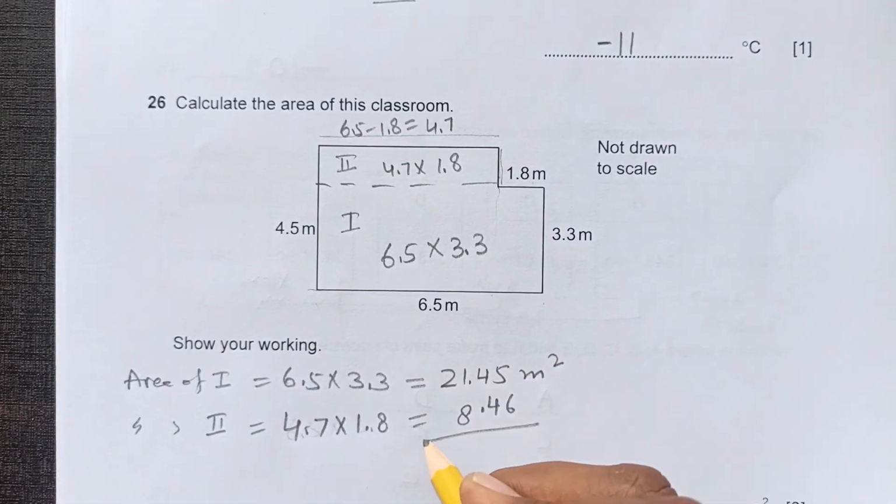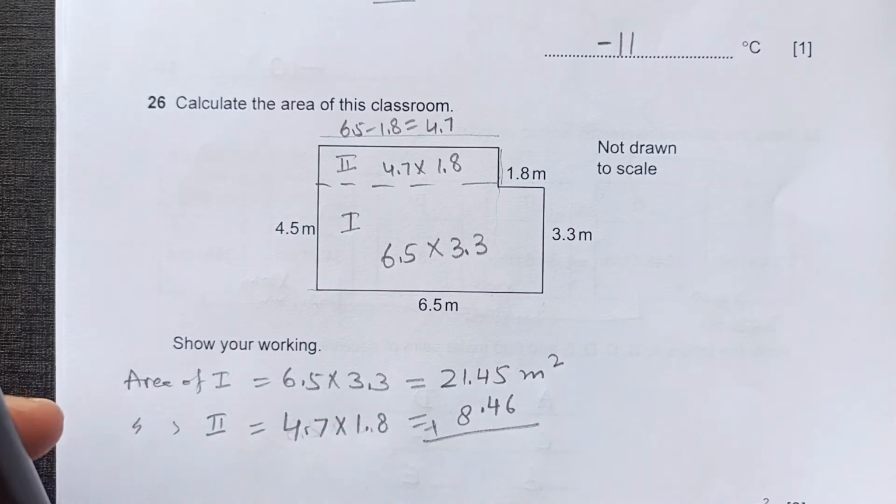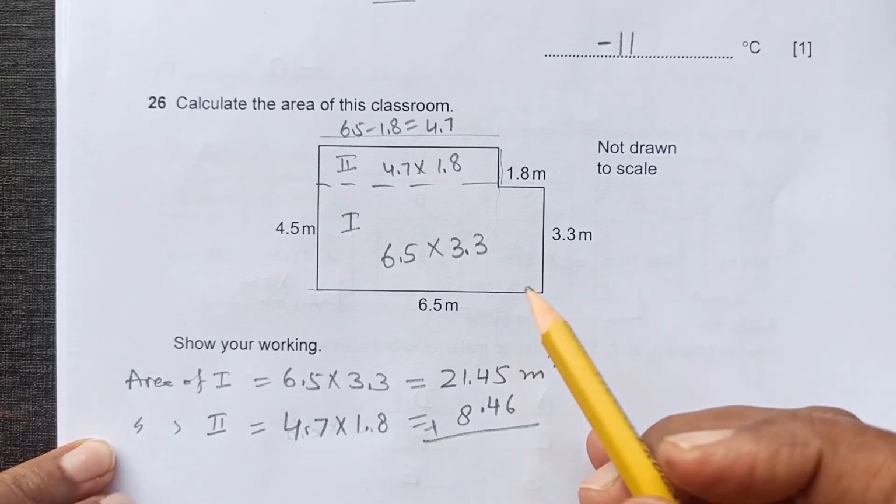Now we add that to get the total area. We have made a mistake, sorry for that.